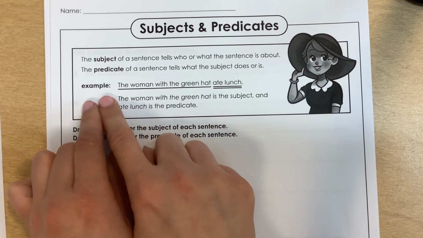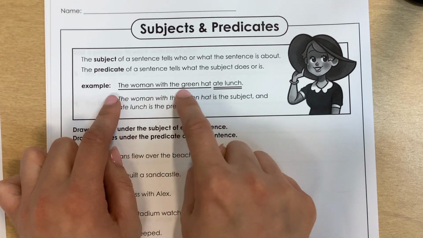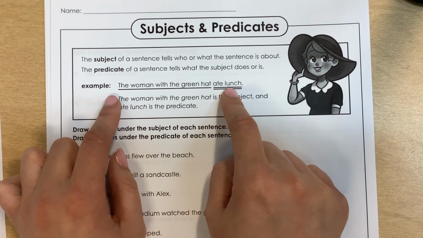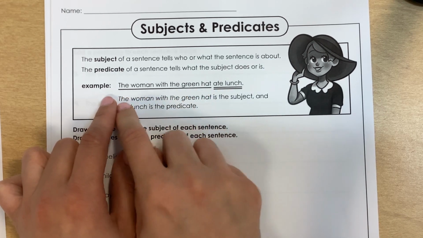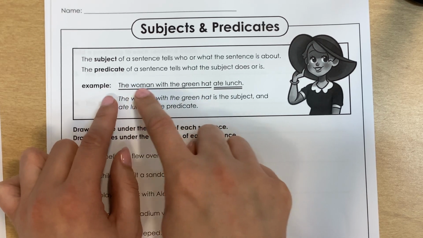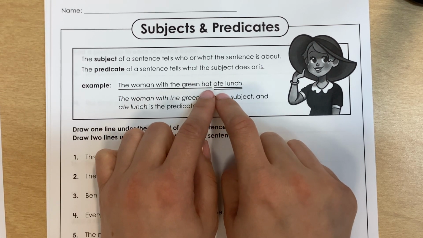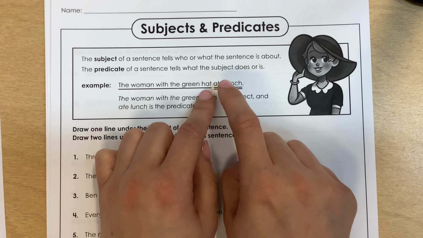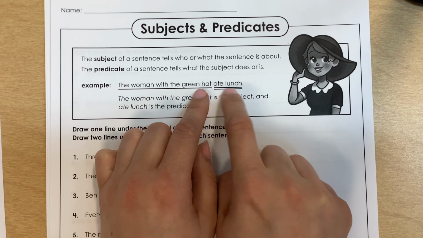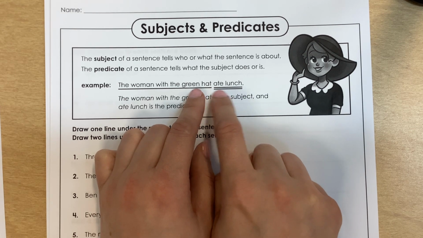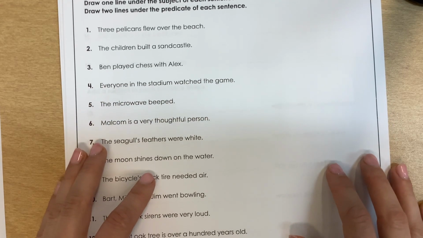We always want to read examples to help us along. So this one says, the woman with the green hat ate lunch. So the woman with the green hat is our subject. It's giving us some context. So that has 1 line. Our subject has 1 line. And then what that character, place, or thing is doing is what the predicate is. So that's ate lunch. She ate lunch. So that has 2 underlines. So you're going to do these for each of these sentences.